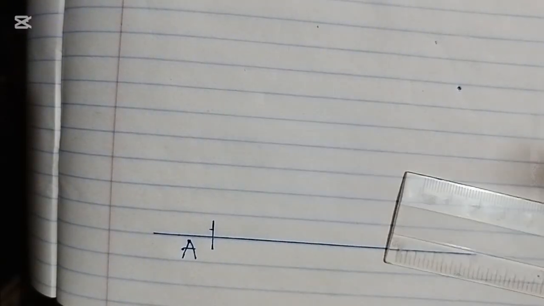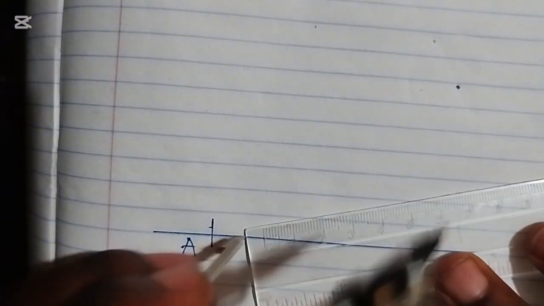So this is my A, but I have to make sure that AB is 5 centimeters as per the requirements of the question. So that means I'm going to use a ruler and a compass to measure 5 centimeters. Let's measure. Yeah, that's our 5 centimeters.